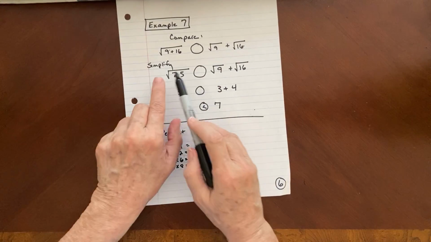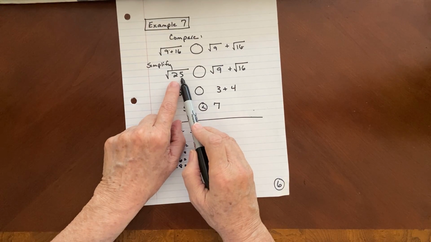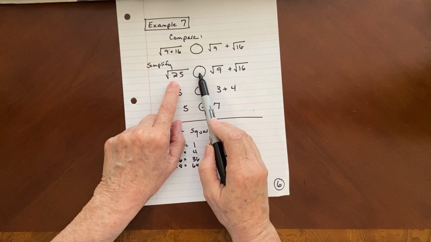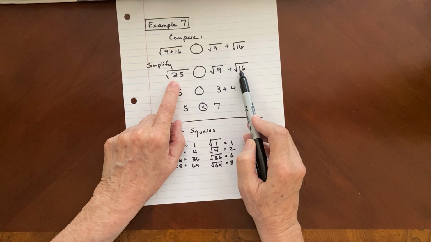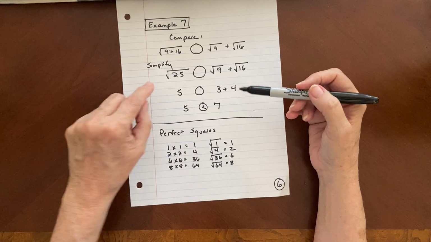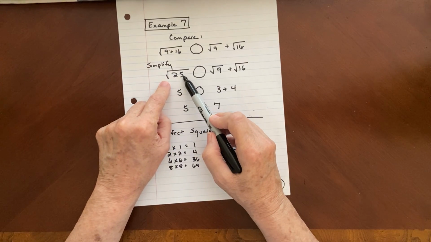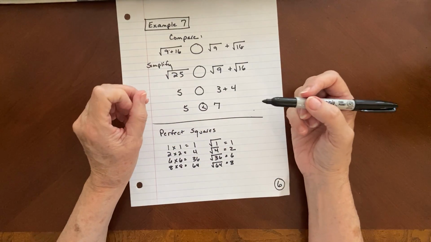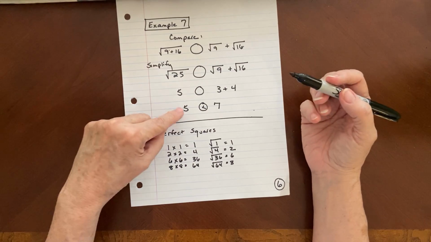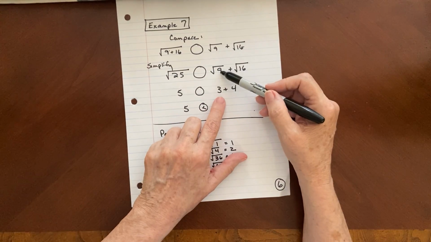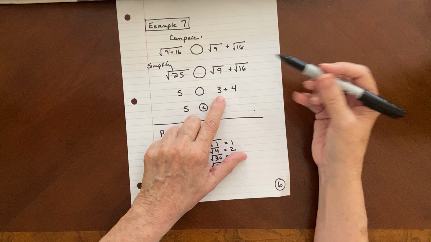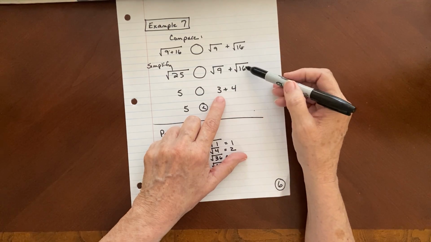So, simplified, square root of 25 is greater than, less than, or equal to square root of 9 plus the square root of 16. Okay, well now let's simplify. Let's find the square root of 25. So, something times itself. Good, 5. Okay, square root of 9. 3 times 3, right? So 3 is the square root of 9.